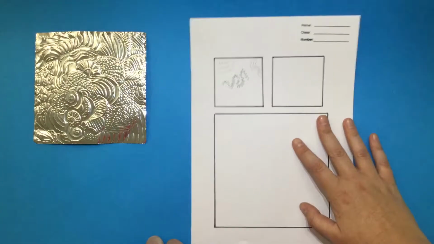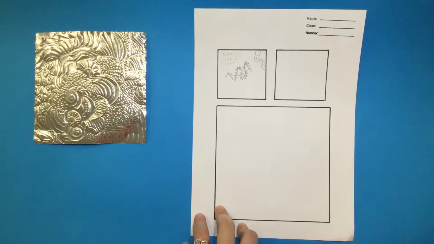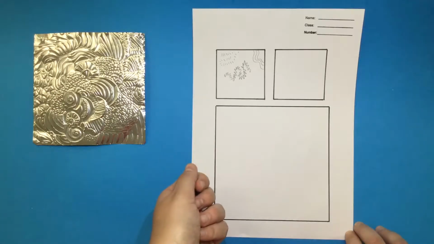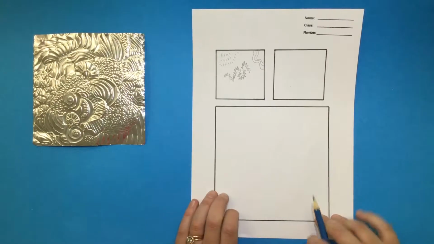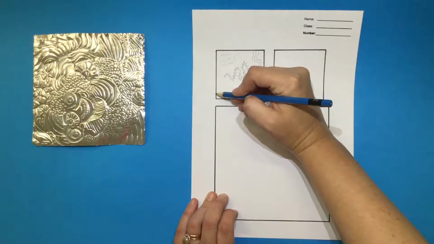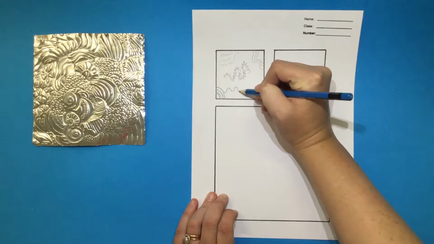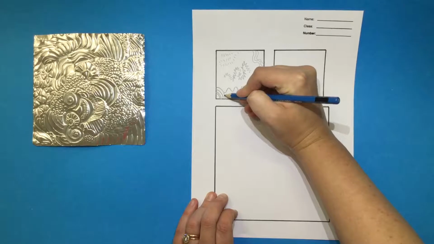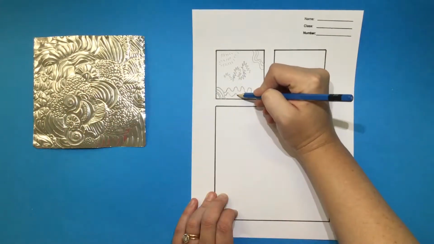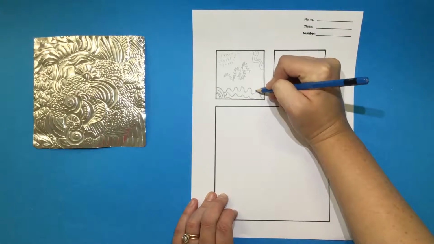But first, we are going to do something that all artists do, which is plan. Just like in your writing workshops, you plan what you're going to write in your story before you begin. So I would like for you to first write your name, class, and number, and then start planning some different shapes, patterns, lines, textures that you can think of in these squares.